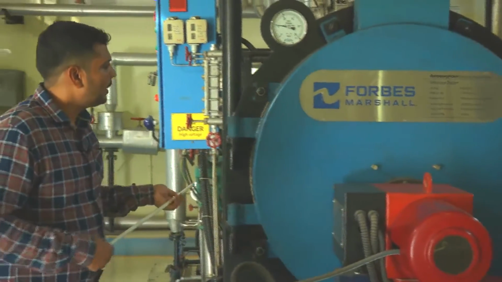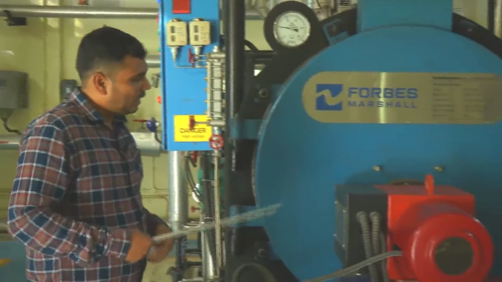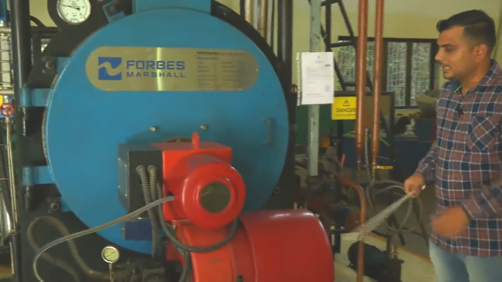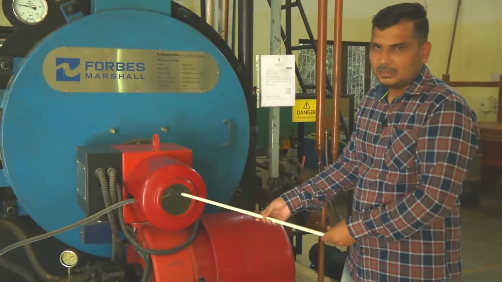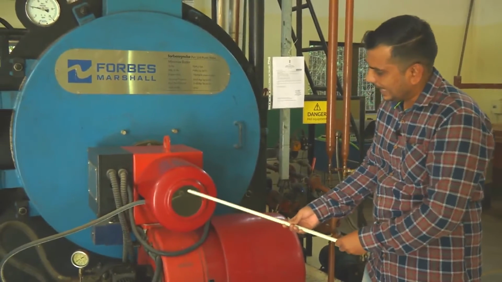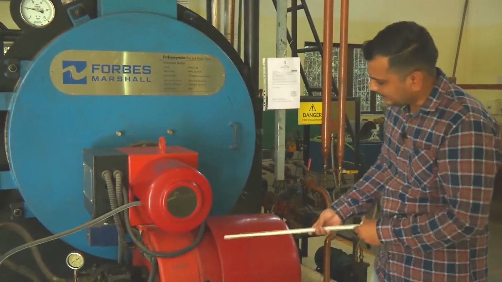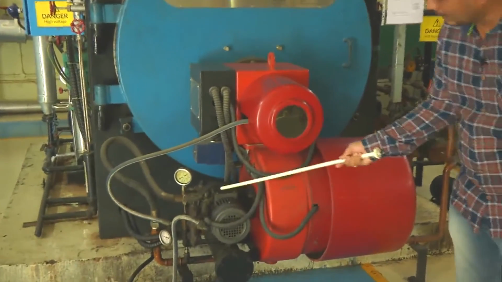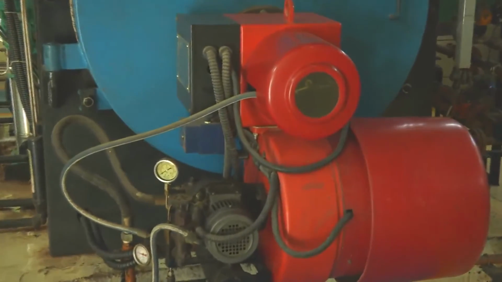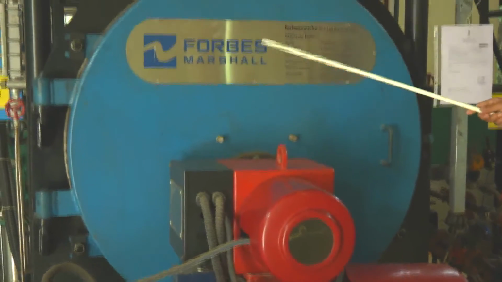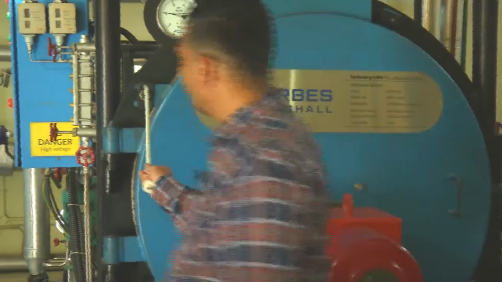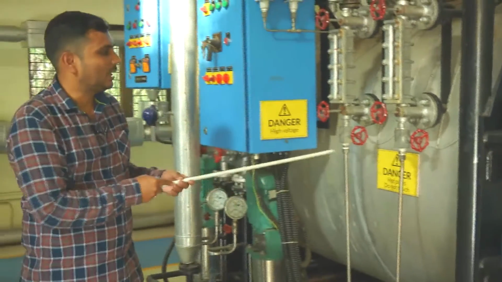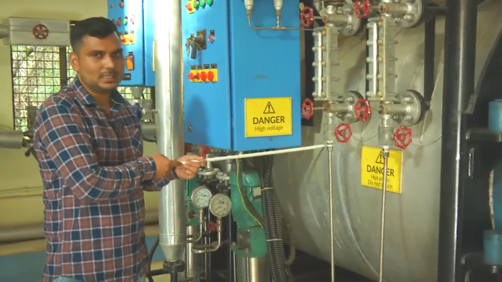The front side of the boiler consists of the burner, which is a very important part. It consists of a nozzle, spark plug and burner sensor. This is the part of the burner which is called the blower, and this is the fuel pump. The main part of the boiler is the pressure vessel. This is the main part, which is called the shell.